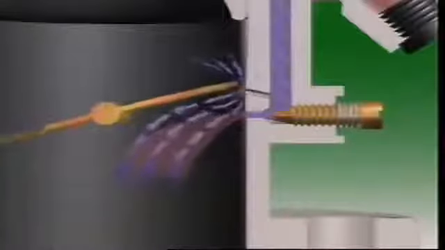The amount of fuel is adjusted by the mixture adjustment screw at the idle port. The amount of air is adjusted by changing the throttle stop screw. Second stage idling starts as the throttle valve opens.